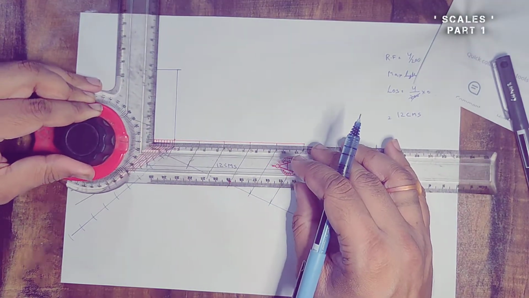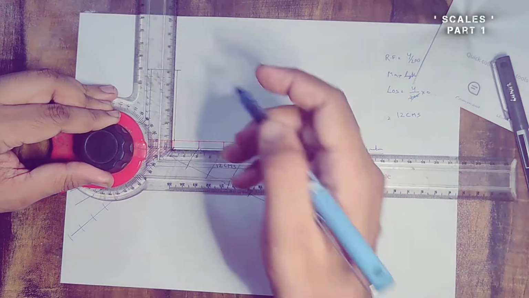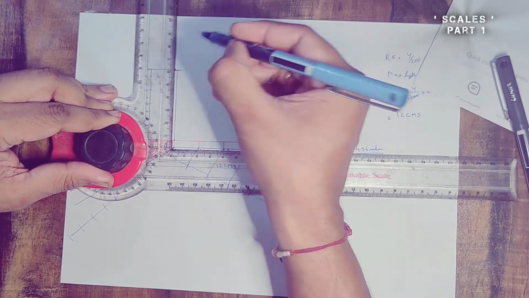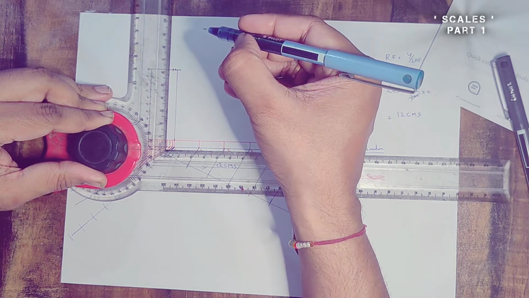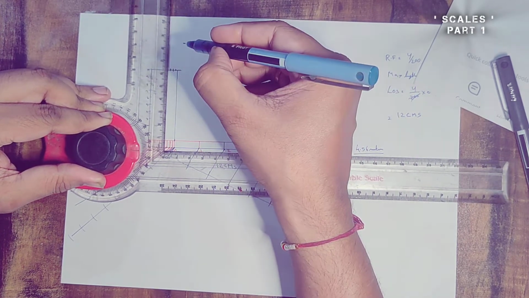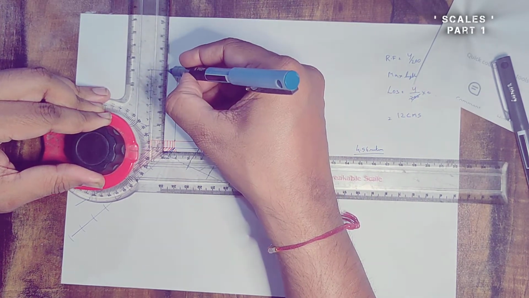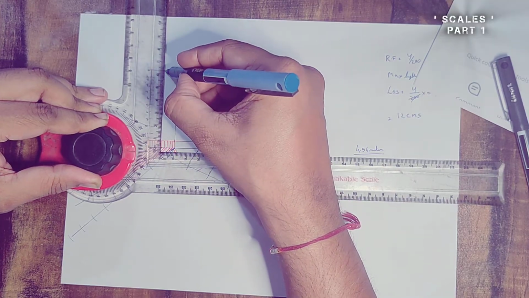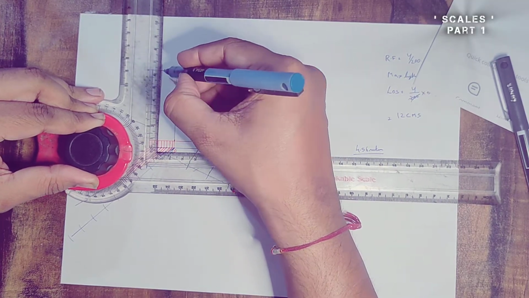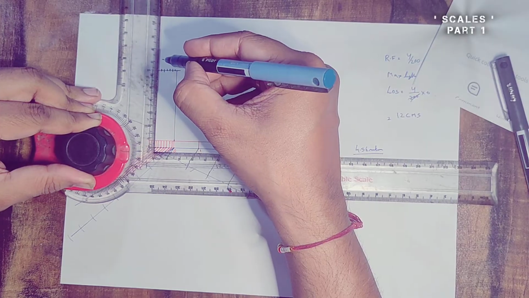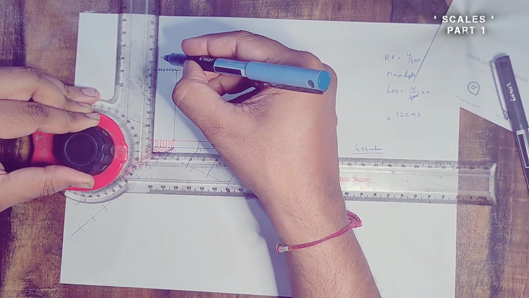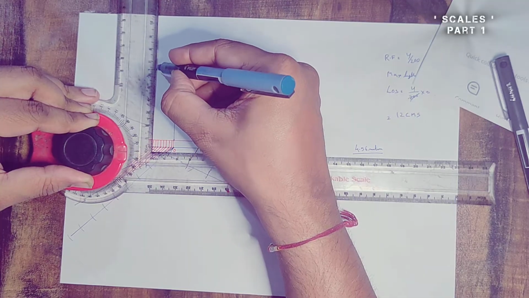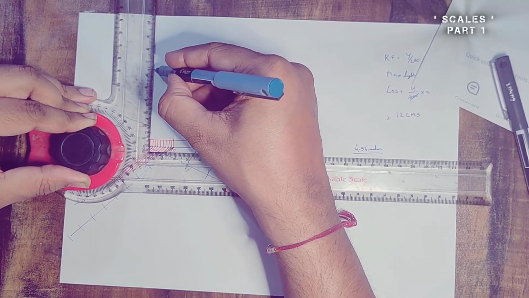these points exactly. You have to just mark this point 1, you have to mark this point 2, 3, 4, 5, 6, 7, 8 and 9.